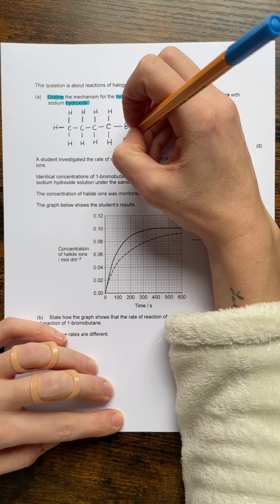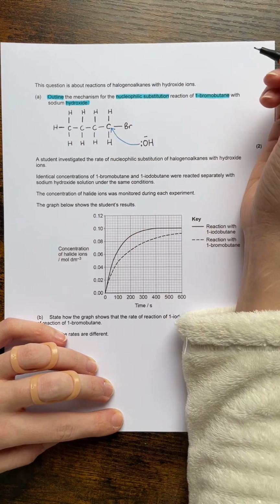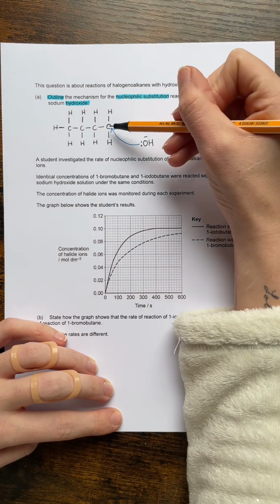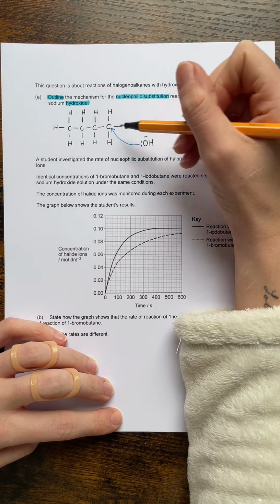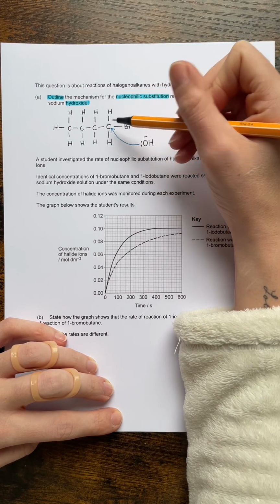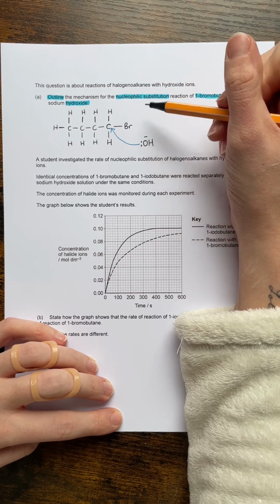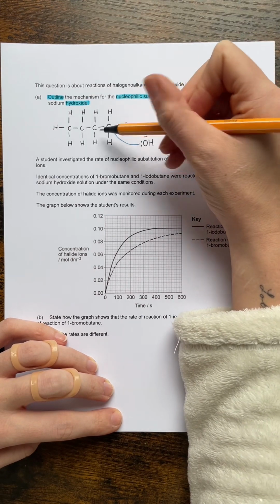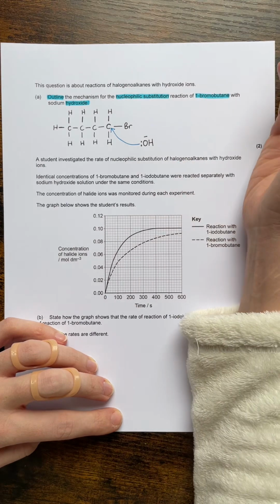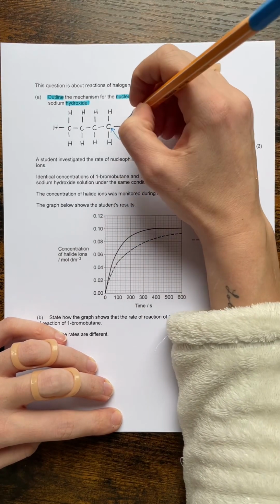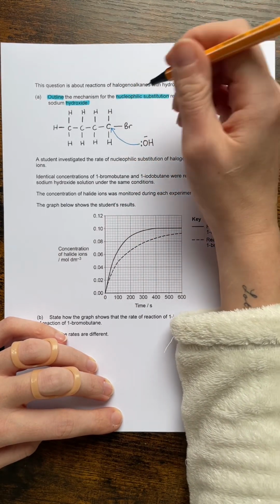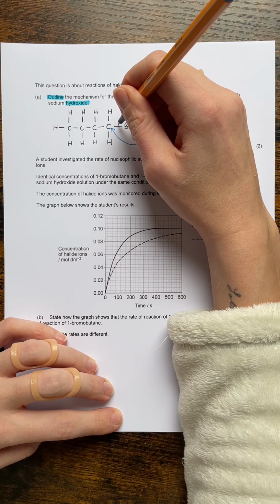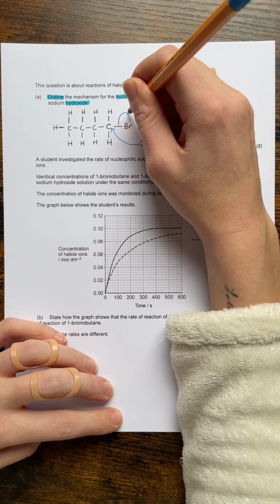So nice and clear, starting at my lone pair, going to my carbon. That's then going to form a bond between this carbon and this oxygen. And this is why this is substitution, because we can't then have that carbon bonded to 5 things. So we have to get rid of something so that the OH can take its place, which is the bromine atom. So the pair of electrons in the covalent bond will leave with the bromine.